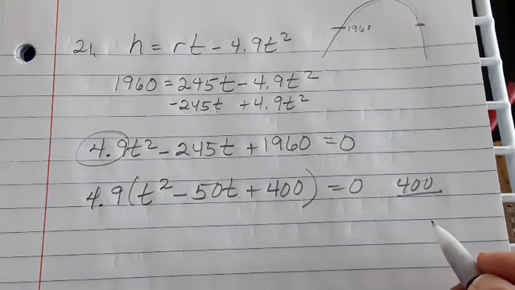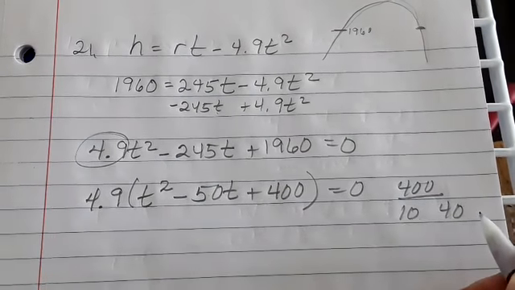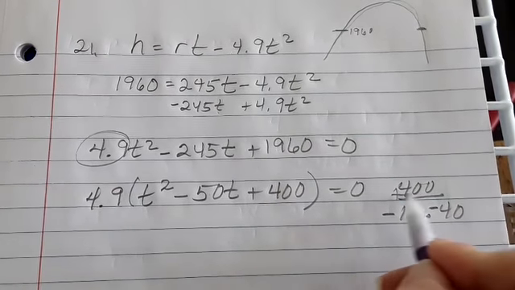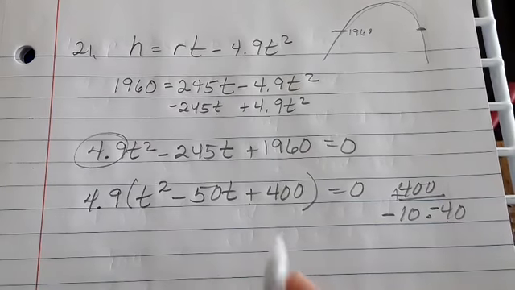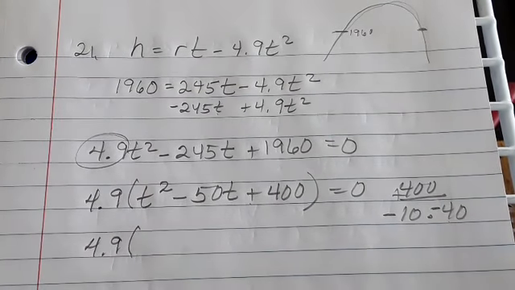Ooh, I think I got it. 9, 10, 40. A 10 and a 40. And if they're both negative, when I multiply, I get my positive 400, and they add to be a negative 50. Now, the 4.9 does not affect us anymore, but it does still need to be there.